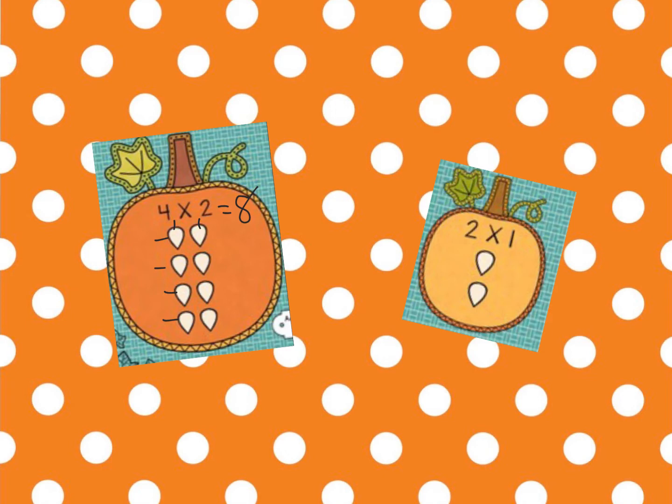Let's look at this pumpkin. Over here we have 2 rows, 1, 2, of 1 column. So we have 2 times 1. And anything times 1 is itself, right? Remember that? So 2 times 1 equals 2.